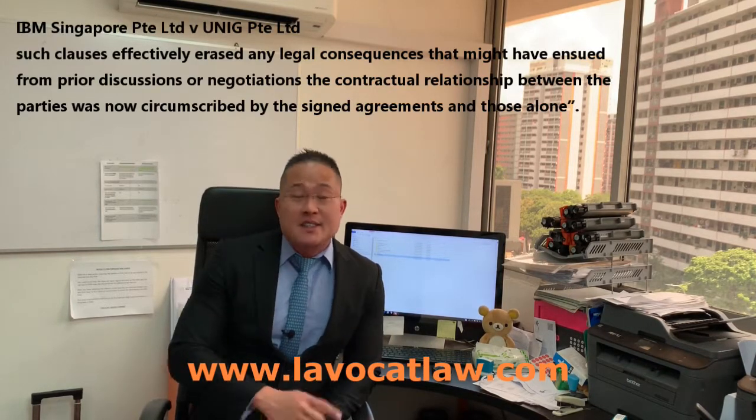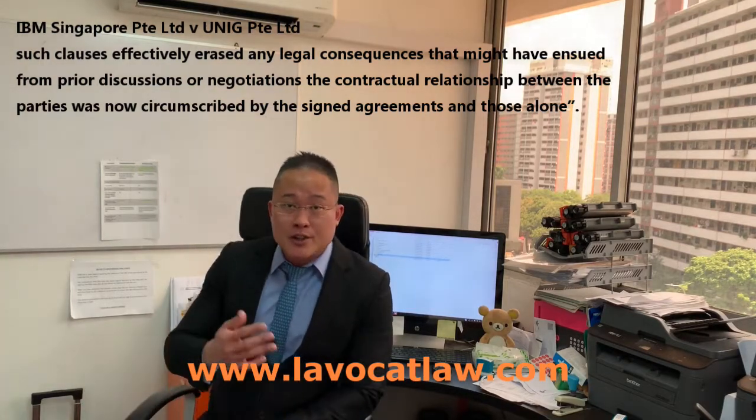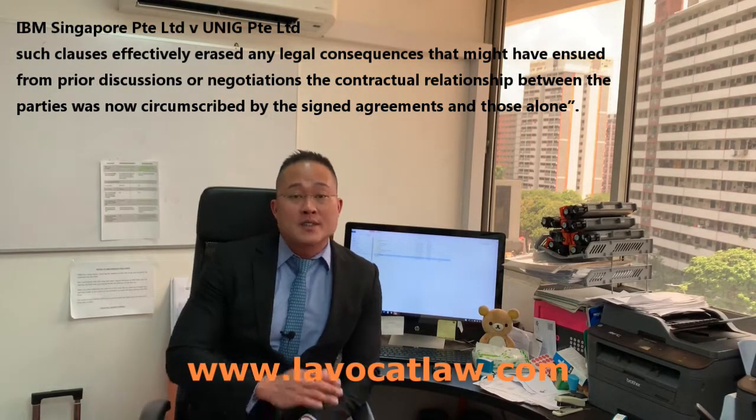And therefore, any promises or assurances made during the course of the negotiations have no contractual effect unless they have been incorporated into that contract. The Singapore High Court in IBM Singapore and Unique, Justice Tay Yong Kwang stated that entire agreement clauses effectively erased any legal consequences that might have ensued from prior discussions or negotiations, and that the contractual relationship between the parties was now circumscribed by the signed agreements and those alone, nothing else.